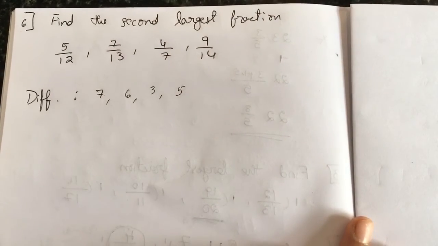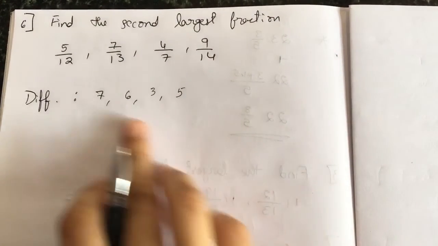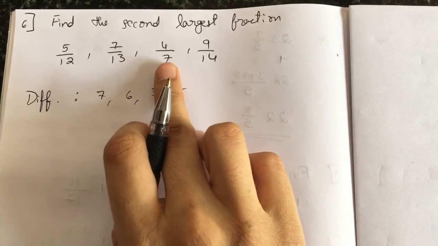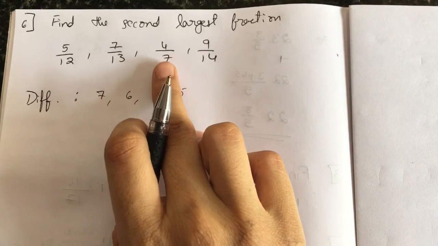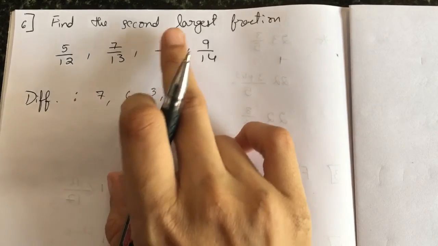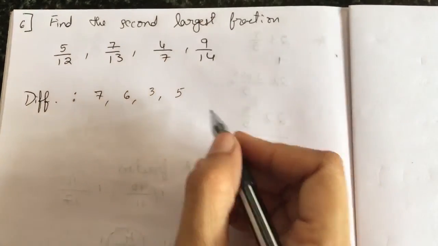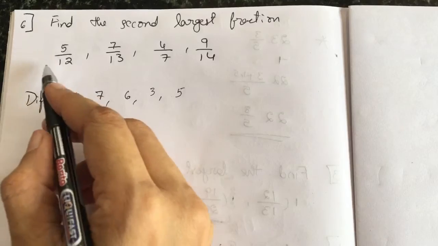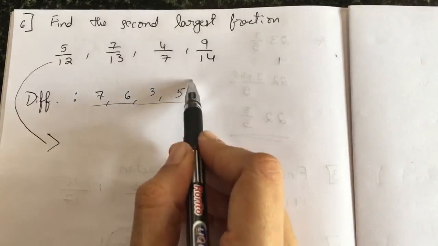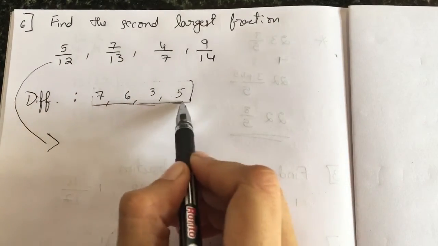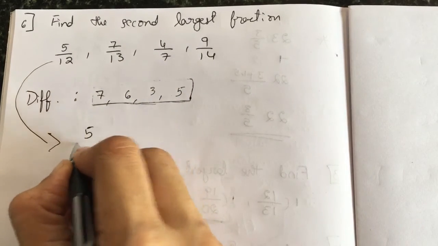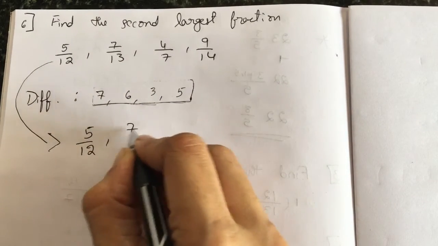So if I take the differences directly, then I am going to get these, right? But you can observe one thing, this fraction can be written in terms of this, right? Just by multiplying 2 to the denominator and the numerator. So I'll just rewrite them. Okay, you cannot decide by this because of this. So I'm just rewriting these fractions.